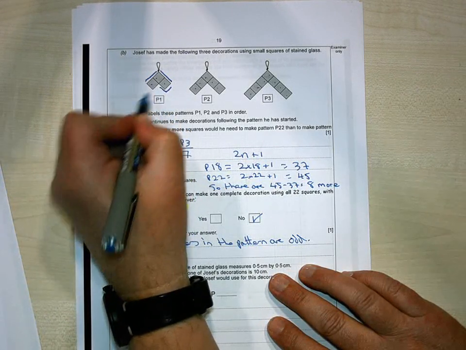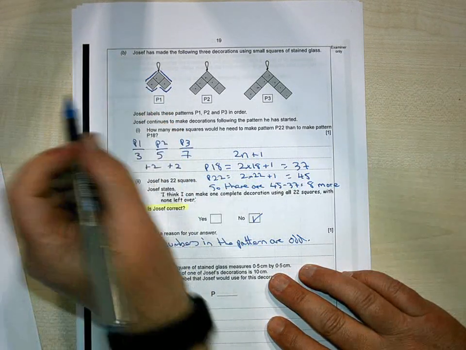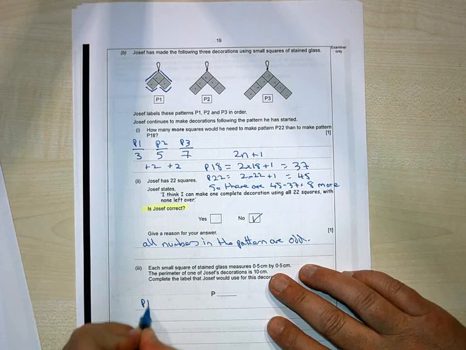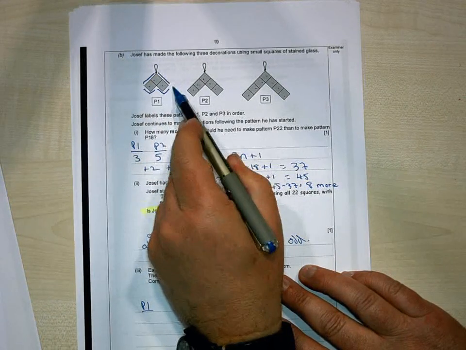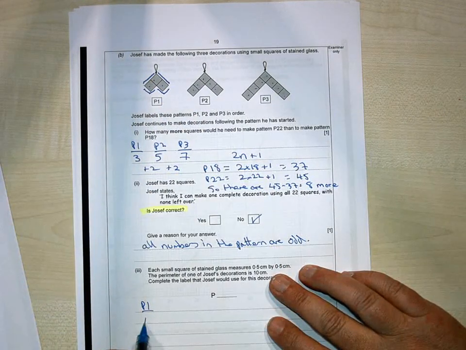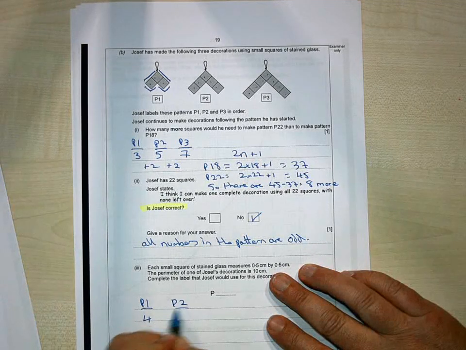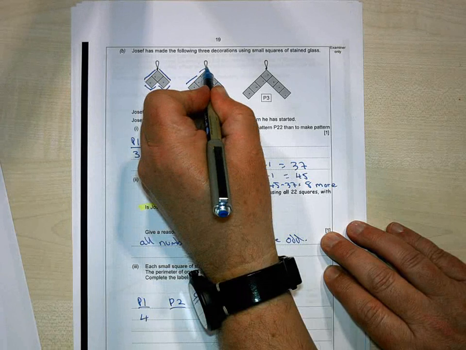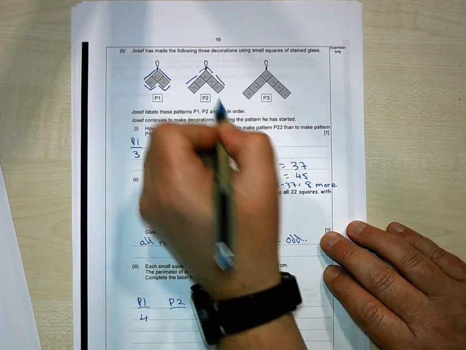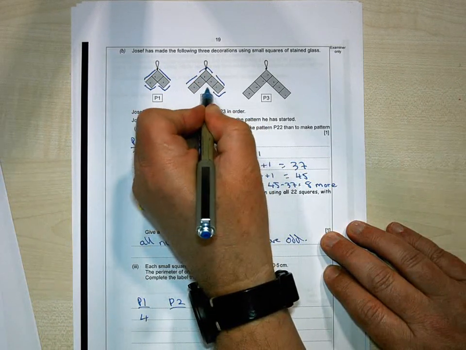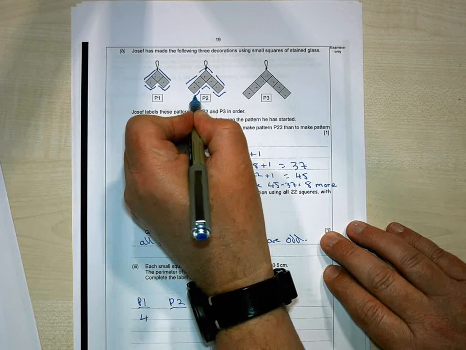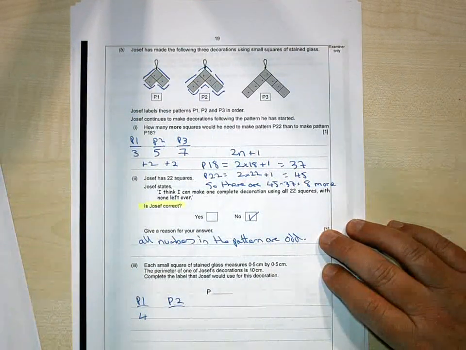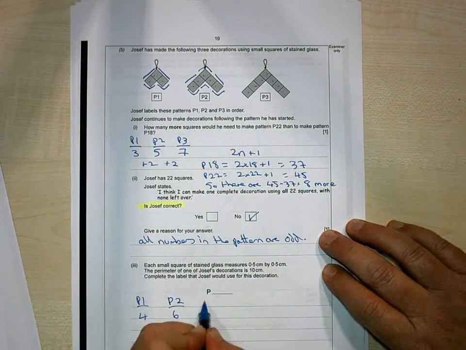Now, when we're working with perimeter, if that's 1/2 and that's 1/2, 2 of those is going to be 1 centimetre. So that's 1 centimetre, that's 1 centimetre, that's 1 centimetre, and that's 1 centimetre. So for pattern number 1, the perimeter is 1, 2, 3, 4 centimetres.